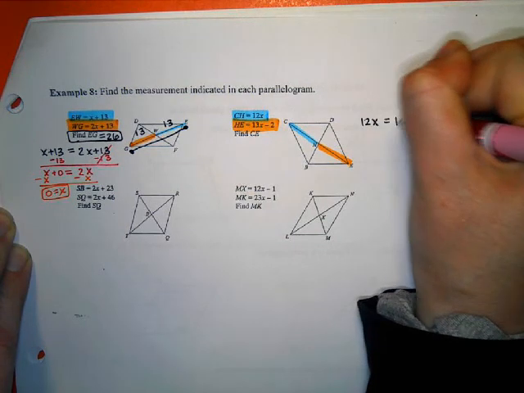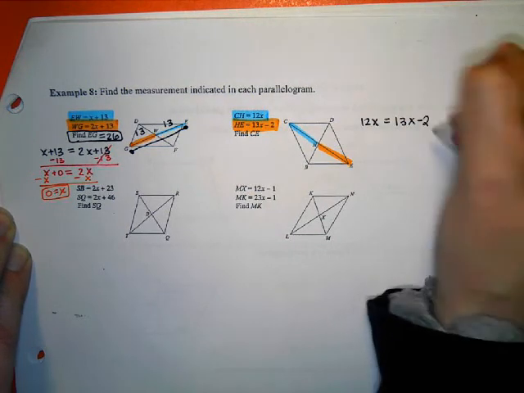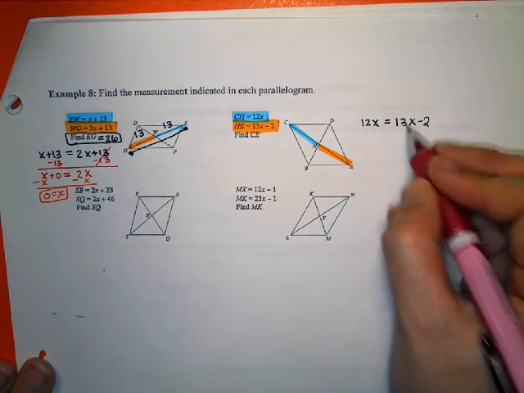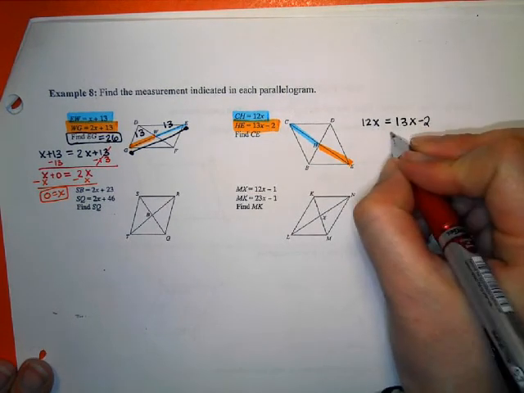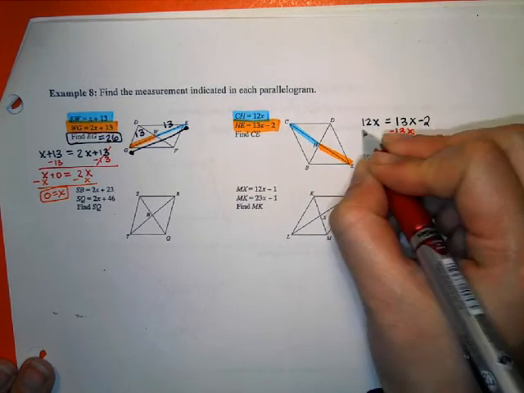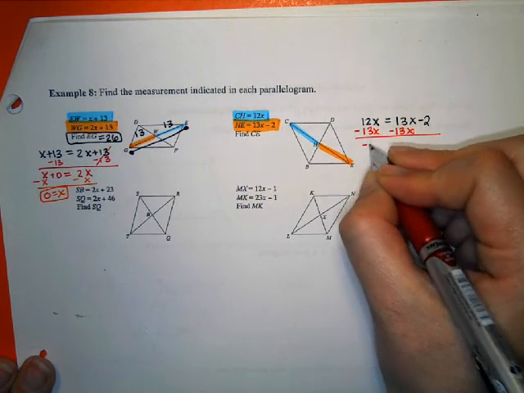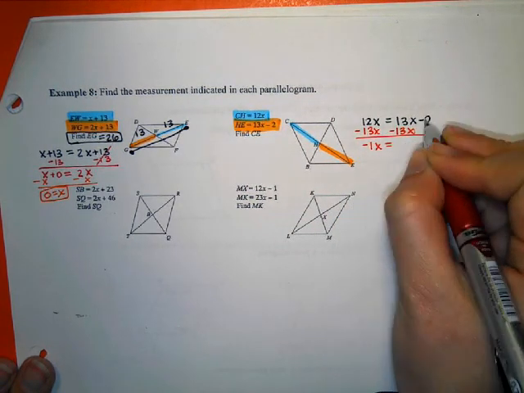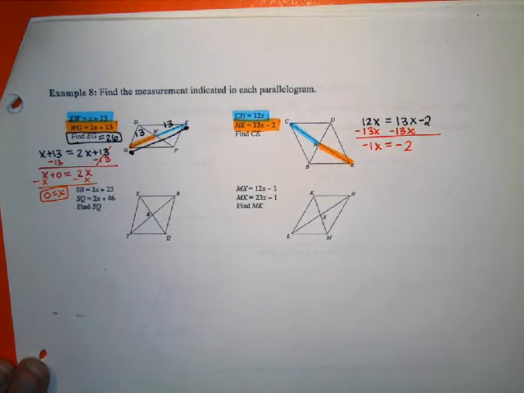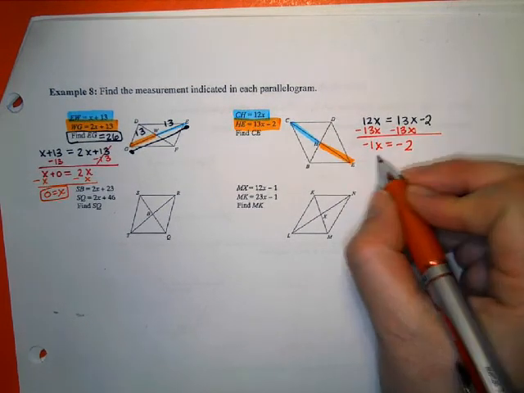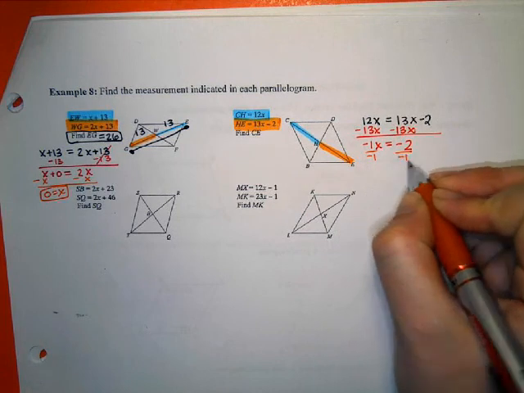CH is 12x. HE is 13x minus 2. That means they're the same distance. We set them equal. I'm going to get this 13x over with the 12x.